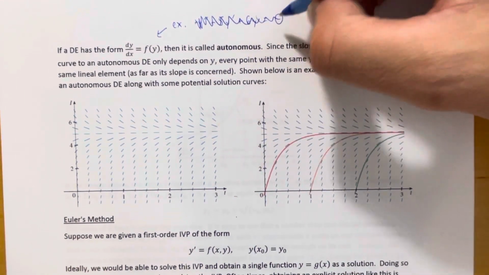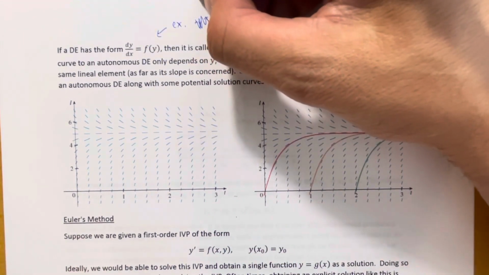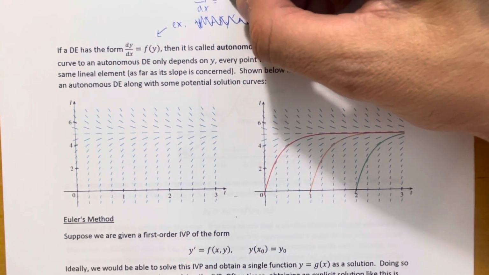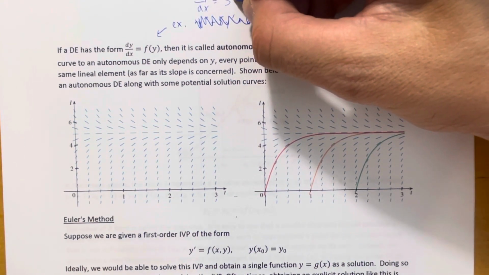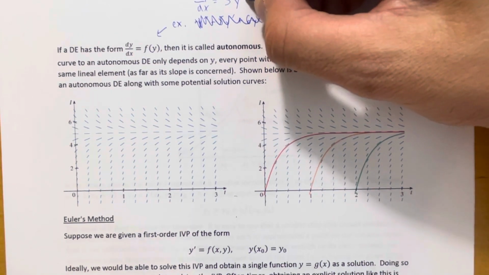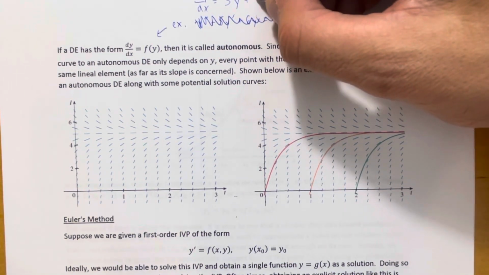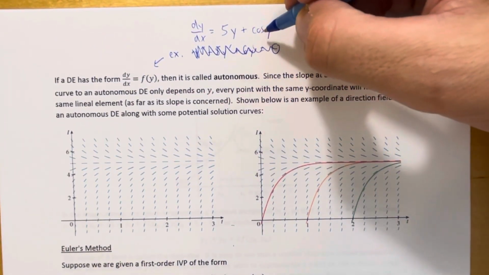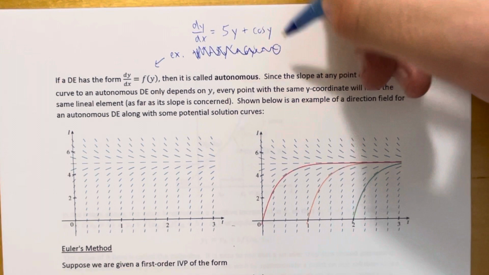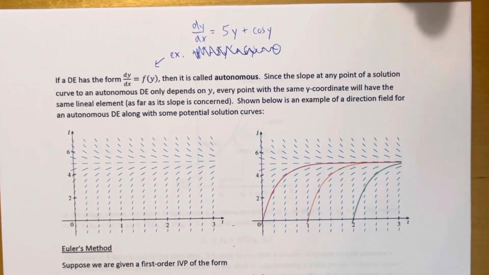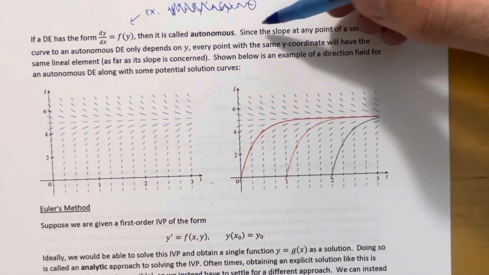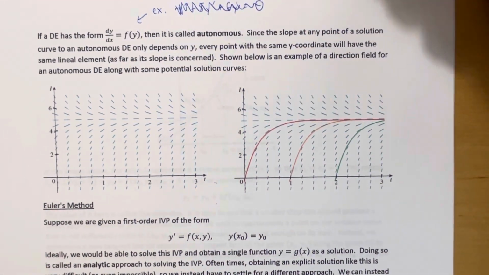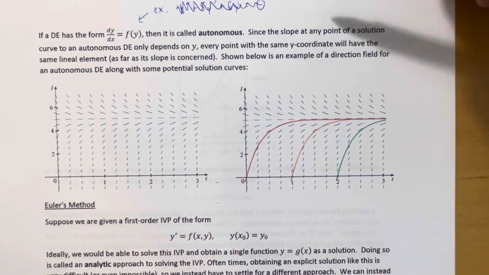So let me actually use a different example. I want to put it in that form too. Let's say dy/dx equals 5y, I don't know, plus maybe cosine of y. So that's another example of an autonomous DE because there's only y's appearing here, no x's. So for us, we're using the term autonomous strictly for the first order case of a DE.